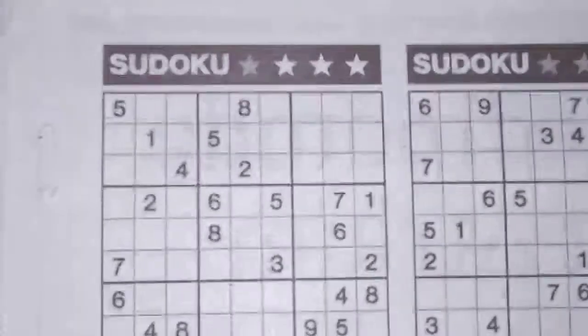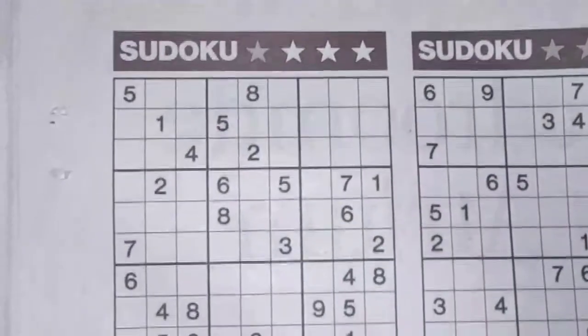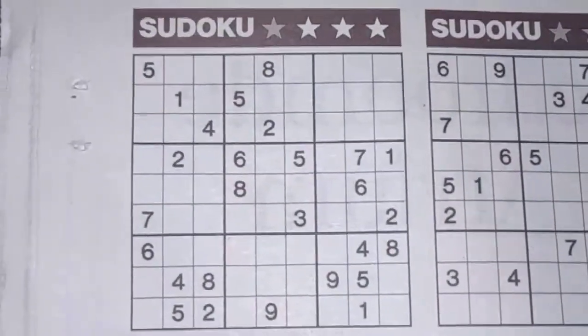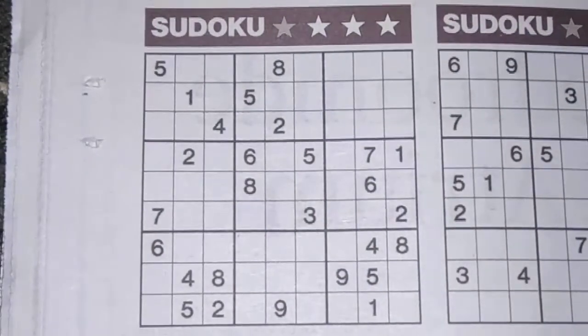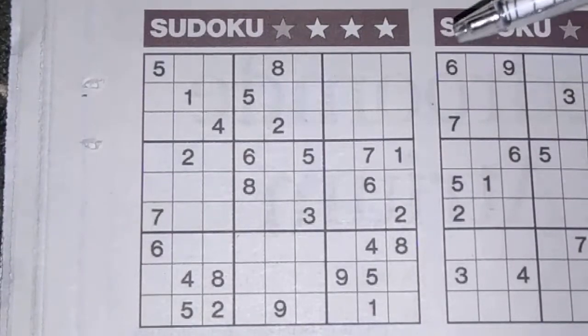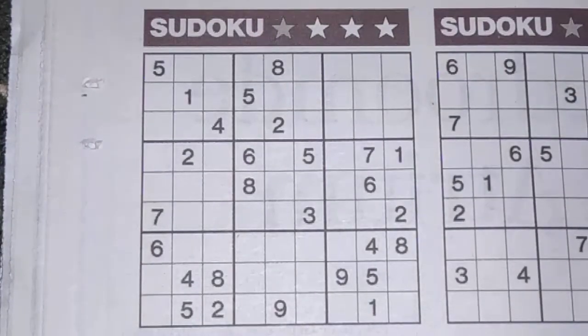So a total of 5 puzzles to solve. Let's get started with the first one, a Sudoku with 1 star. Alright, let me see.